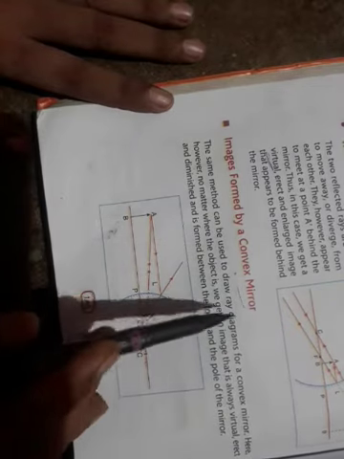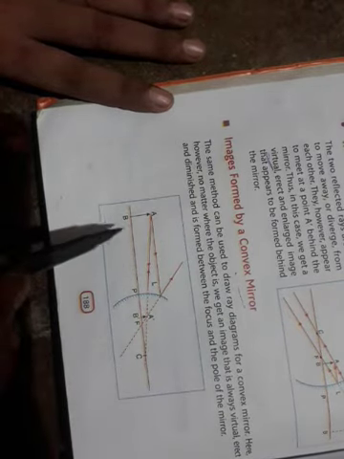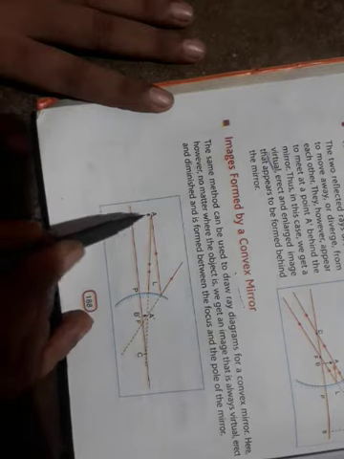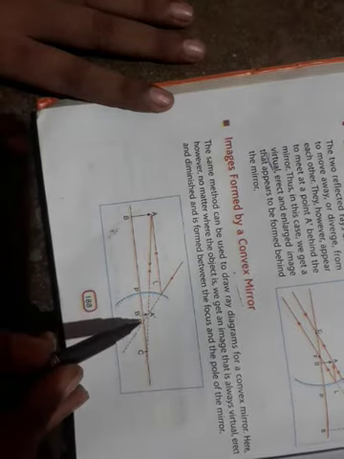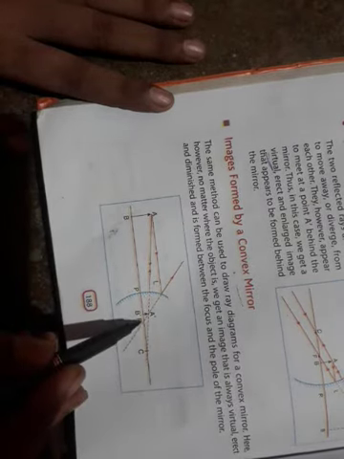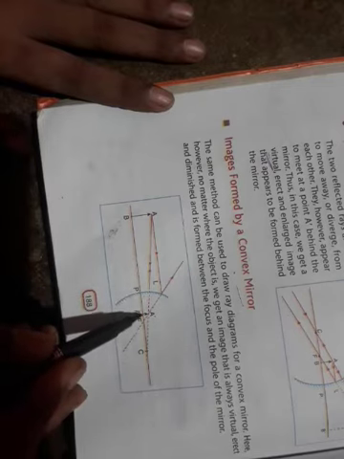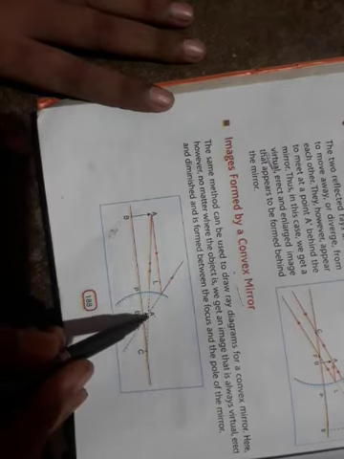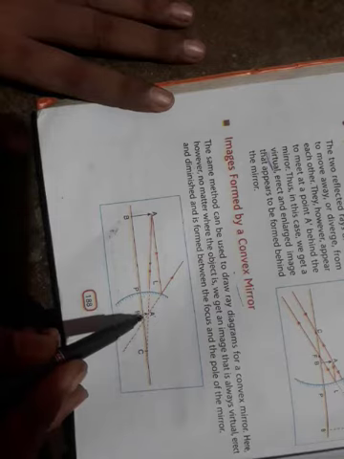Image formed by a convex mirror. Now try to understand the image formed by a convex mirror. Here, anywhere an object is kept, the image will form between the pole and focus. It will not be inverted, it is erect. The image here is formed erect, A dash B dash.